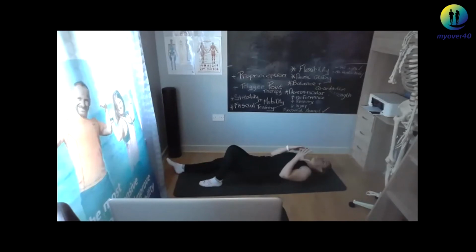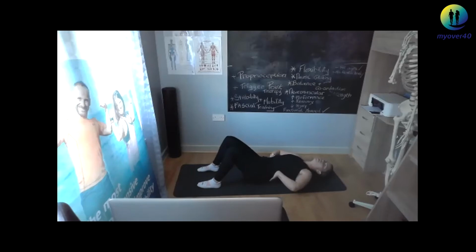So I'm making sure that my lower back is in contact with the floor, that I have that pelvic tilt that we're looking for there. When I move, I'm trying to keep my hips facing forward, hip joint facing forward and controlled throughout the movement.